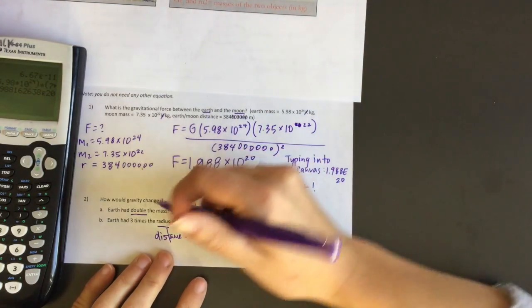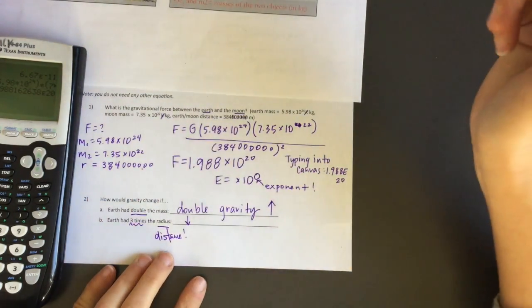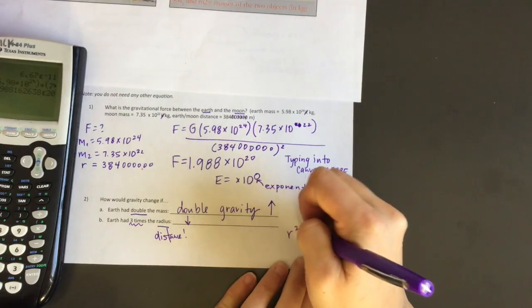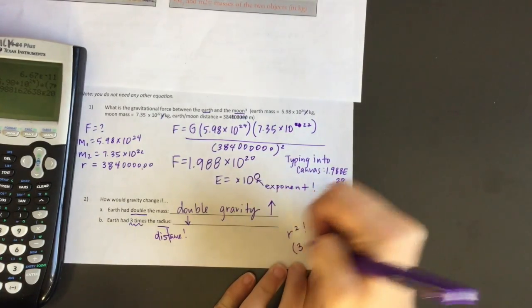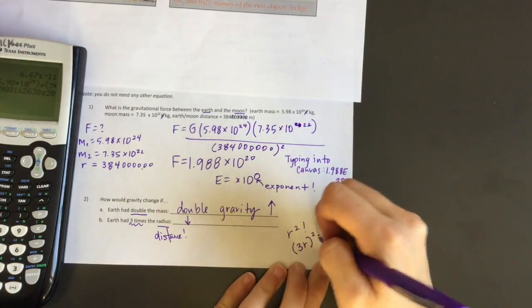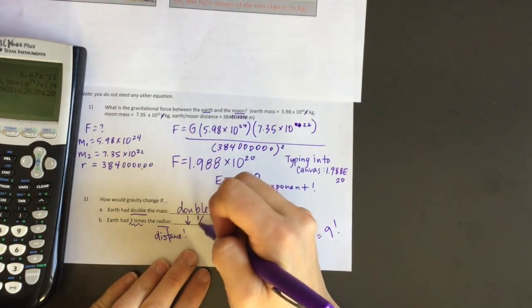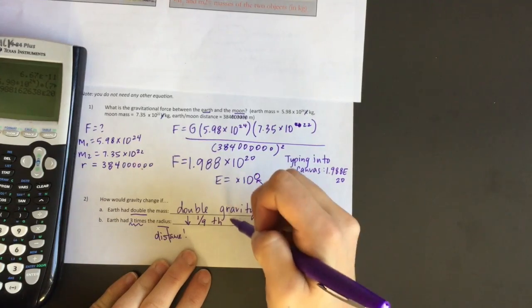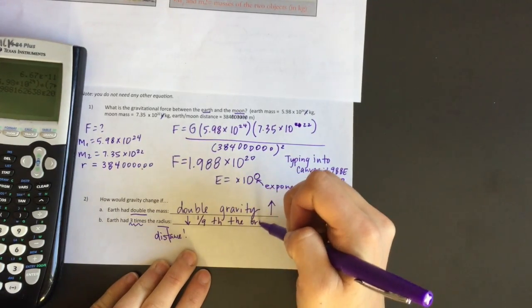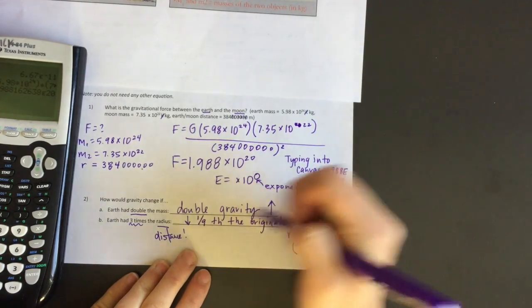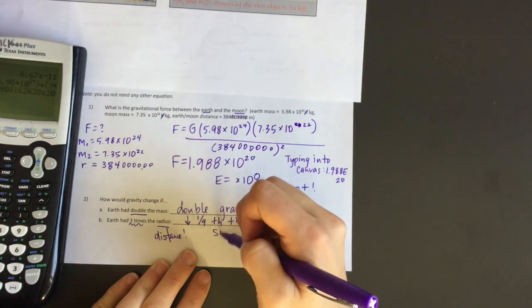So it's going to go down, and it's changing by 3 times. But the radius is squared. So the 3 is getting squared. And so it's going to go down by 9, or 1/9 the original, getting smaller.